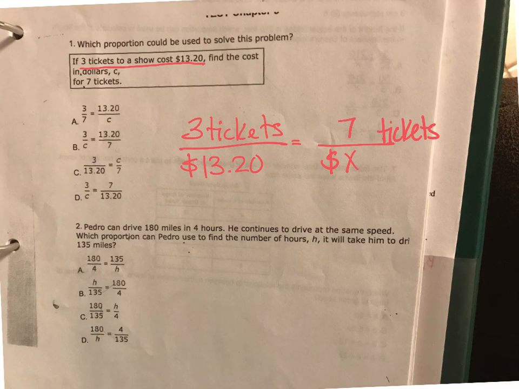Answer choice B has 3 over C or X. Answer choice C has 3 over 1320 like we did, but it has the variable on the top. And look, we put the variable on the bottom. So that is not the same. And then answer choice D has 3 over X or C.